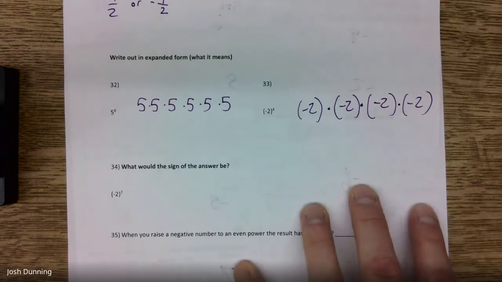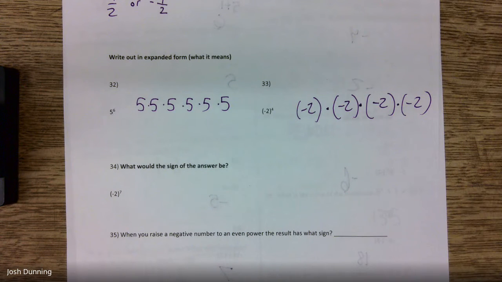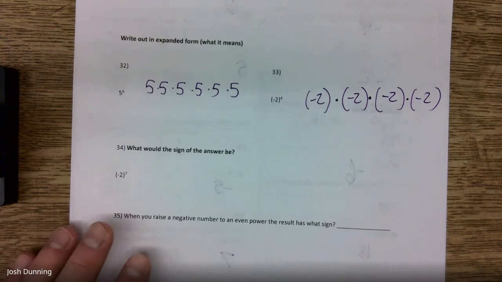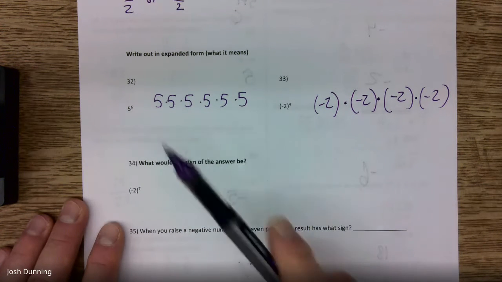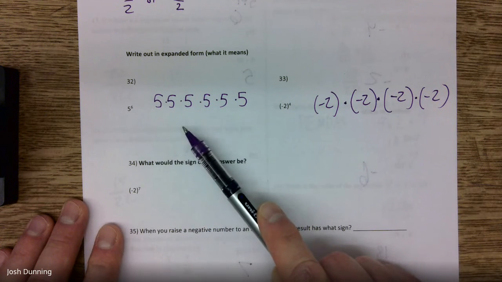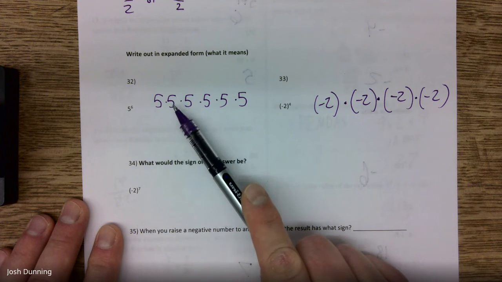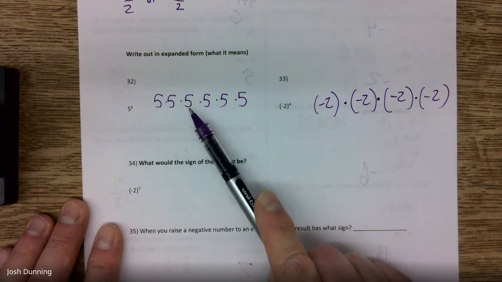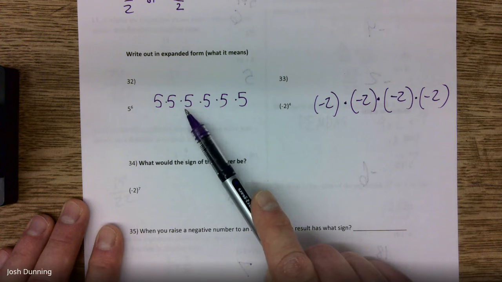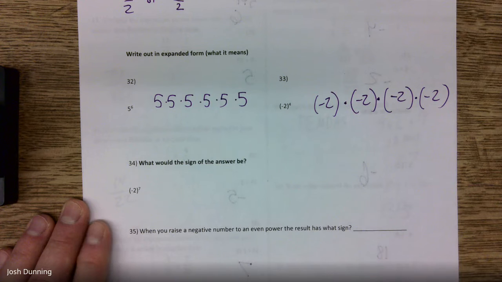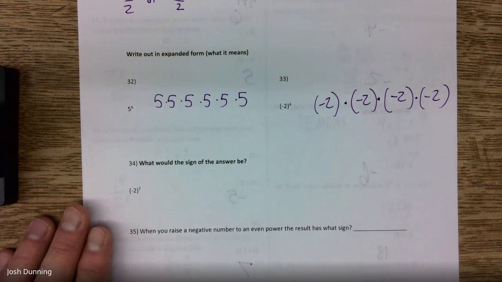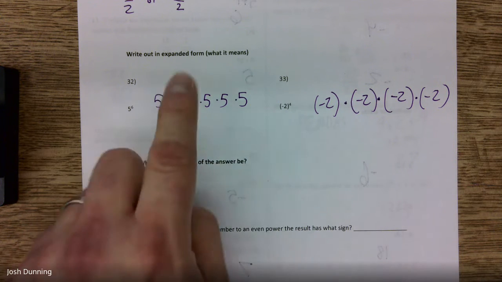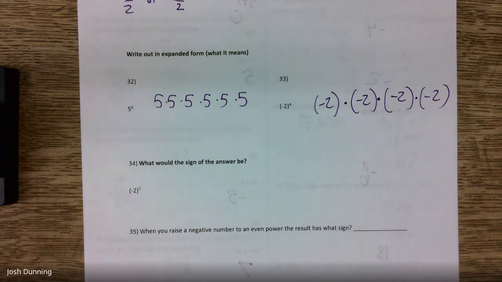The point of these, I still, and in any grade level I've taught before, this happens all the time. I get like 5 times 6, 30. This is definitely more than 30. 5 times 5 is 25. 25 times 5 is 125. Then if you keep multiplying that, it just gets bigger and bigger and bigger. It's definitely not 5 times 6. Point of these, not just to make you write stuff down, it's to help you remember what those exponents mean.